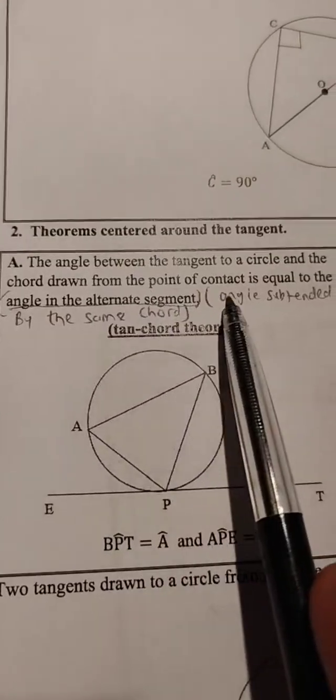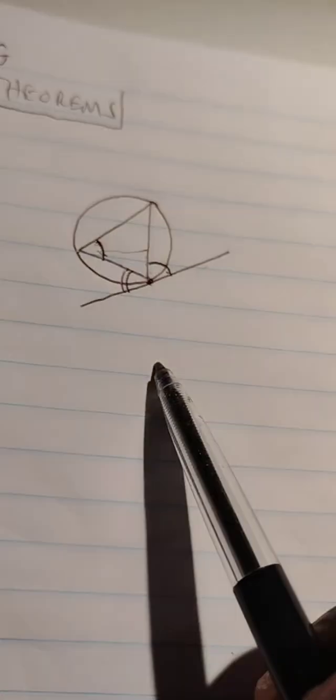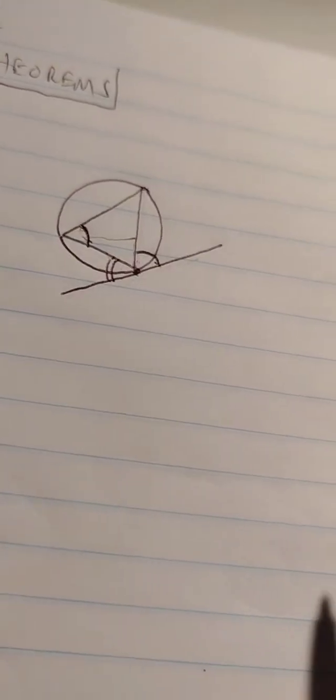Anyways, so the angle subtended, guys, this chord here, which forms this angle with this tangent, is directly subtending the angle here. This is the angle that is basically equal to that angle.